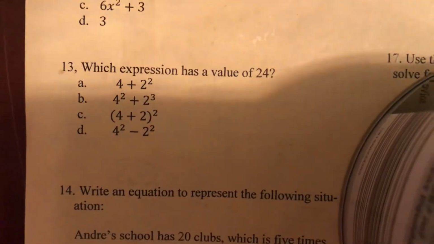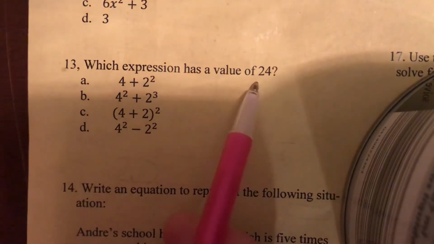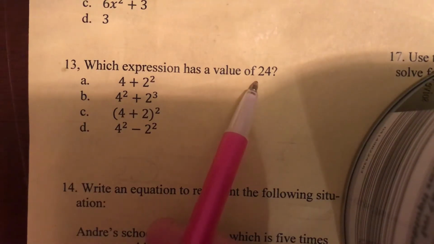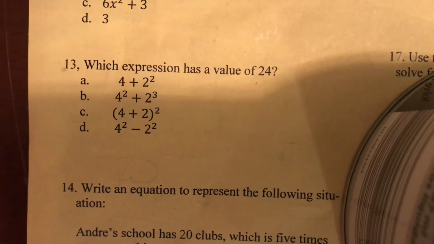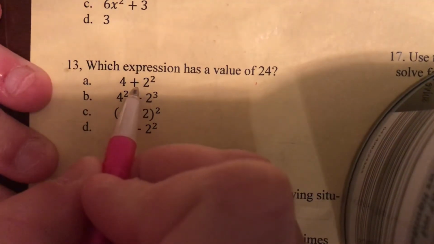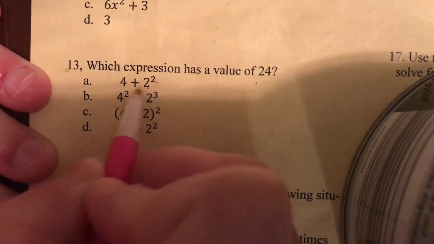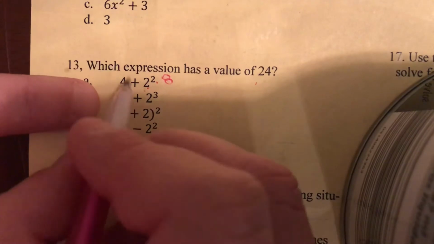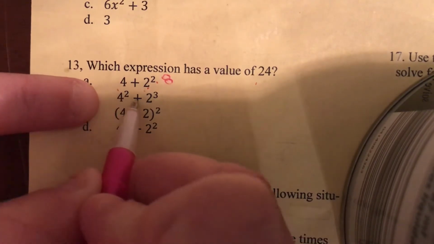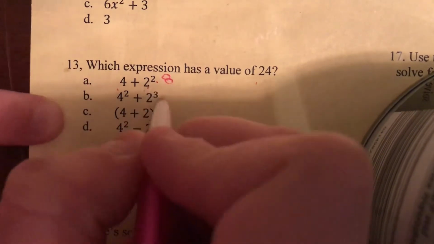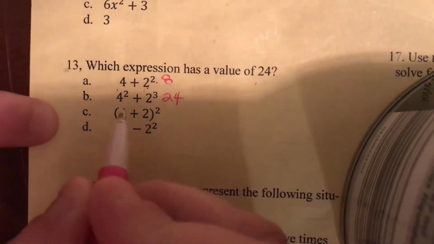Okay, moving right along. Trying to make this one shorter than the last one. Which expression has a value of 24? Again, I have to work each of them out. So this is going to be 2 times 2 is 4. 4 plus 4 is 8. This one here, 4 times 4 plus 2 times 2 times 2. That's going to be 24.